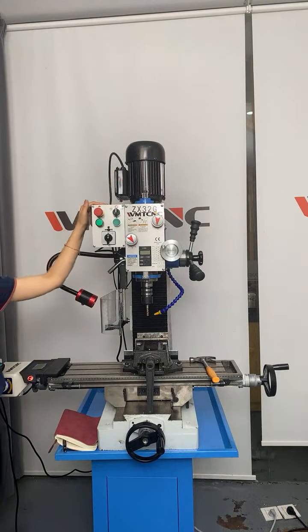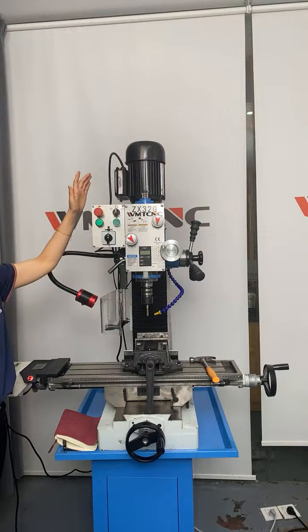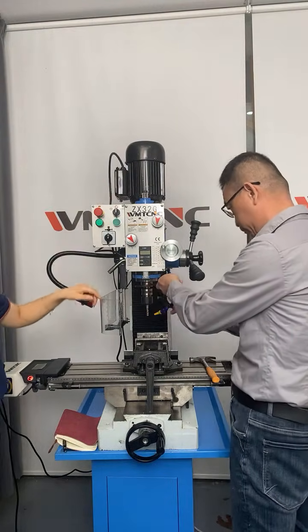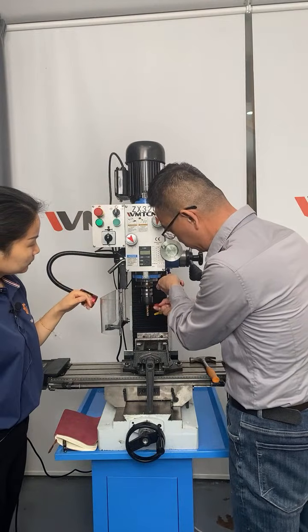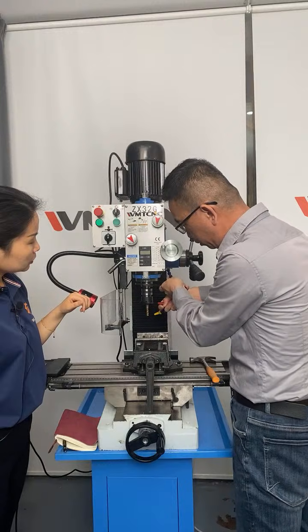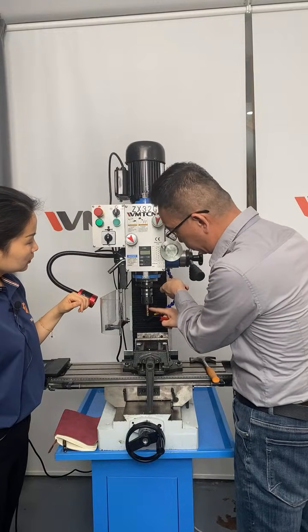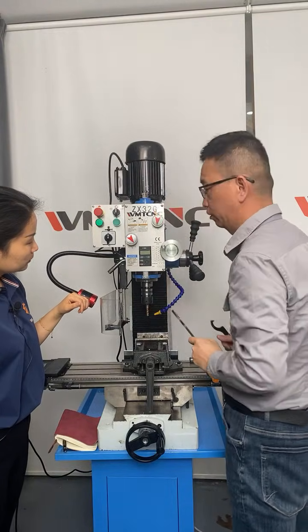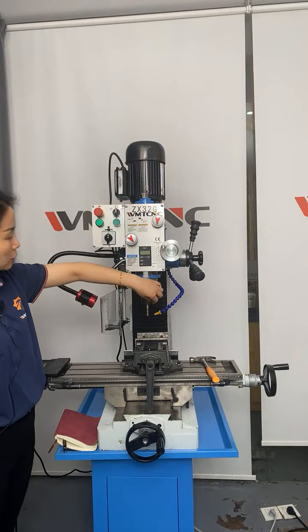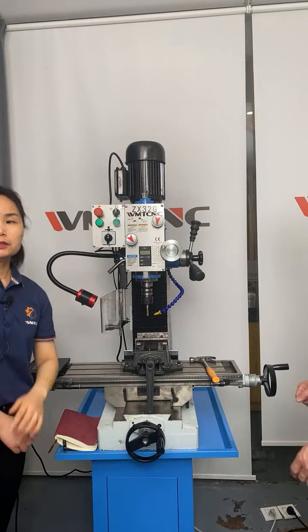Okay. So next we show how to disassemble and install the drill chuck. I tighten this a bit, clamp the tool a little tighter, and then loosen it. Just now we made it loose, so we tighten the mills.